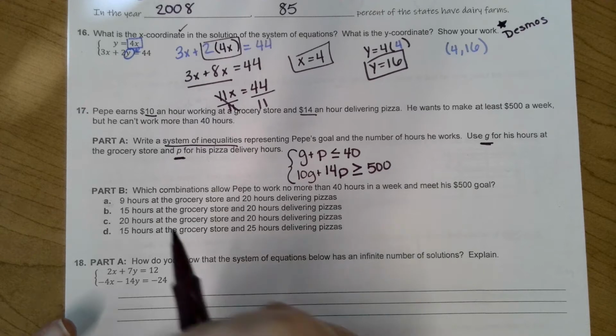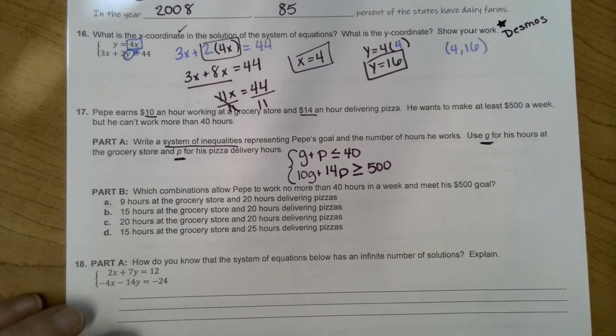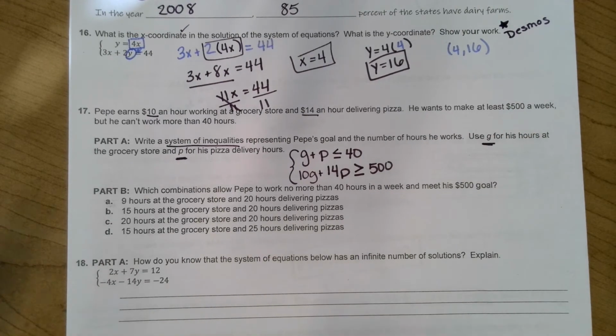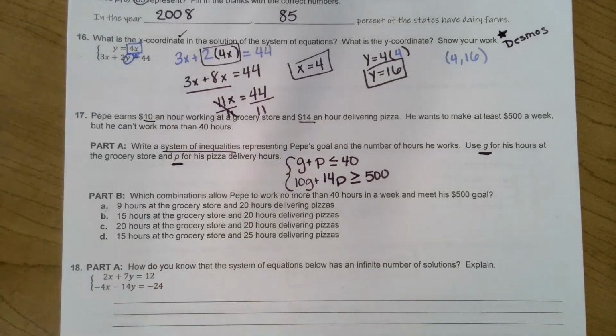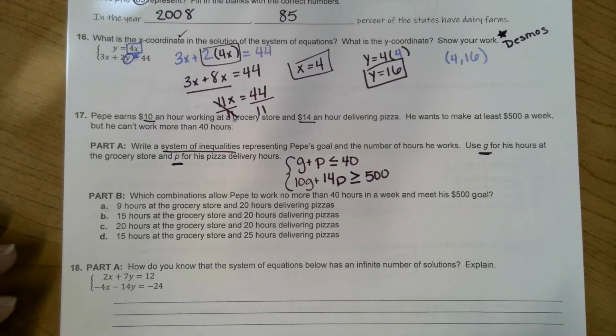Which combinations allow Pepe to work no more than 40 hours in a week and meet his $500 goal? Okay, so we have our system. Basically, all we have to do is plug these into our system and see which one, or which ones, make more than $500.